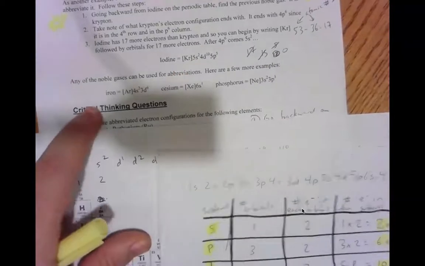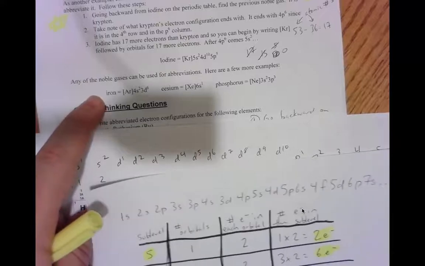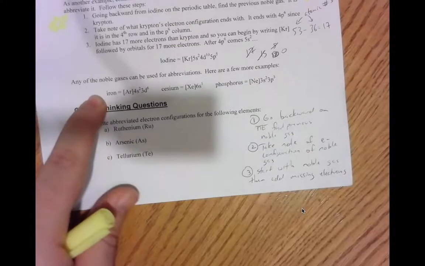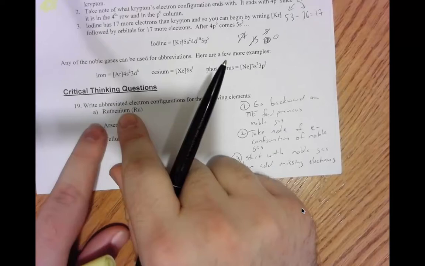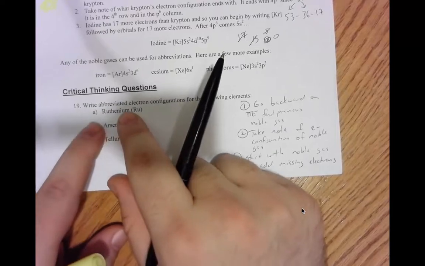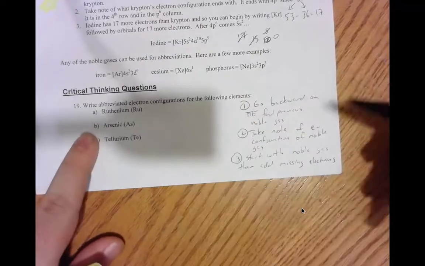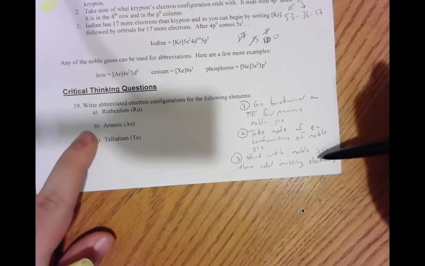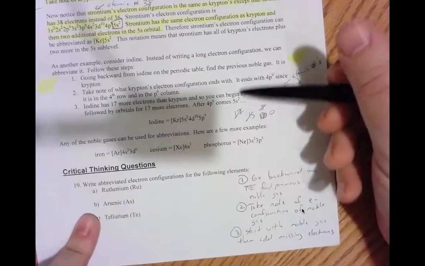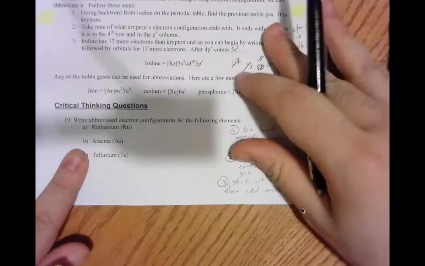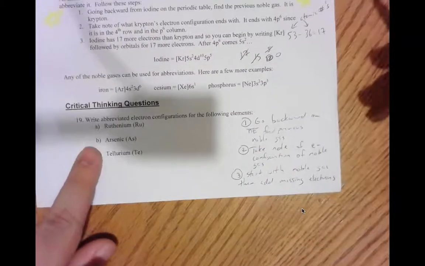Down below there are a few more examples that you can check out if you want. But over here, I want to help you guys. I want to get you started with 19. I'm going to walk you guys through 19A. Then you guys can do B and C. So over here, I have a few steps. They are the same steps that you found up here. I just made them a little bit more generic, not looking at the scope of iodine.